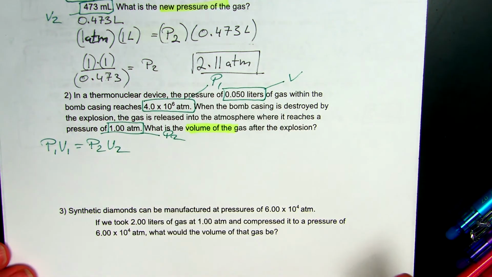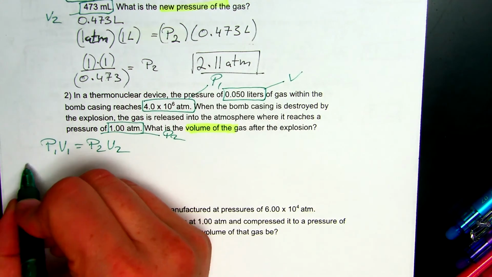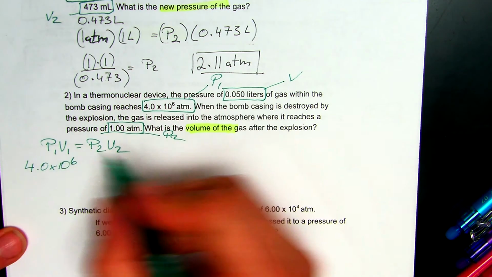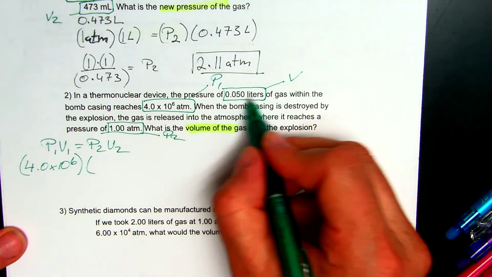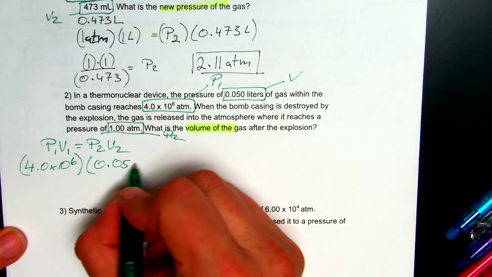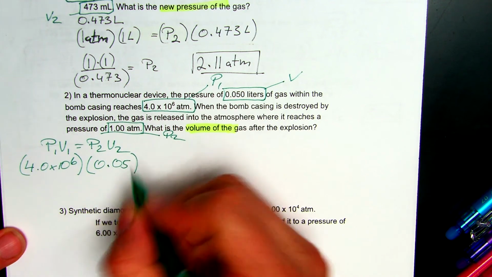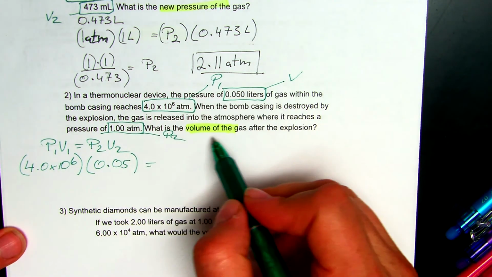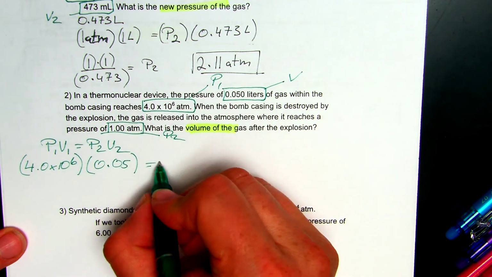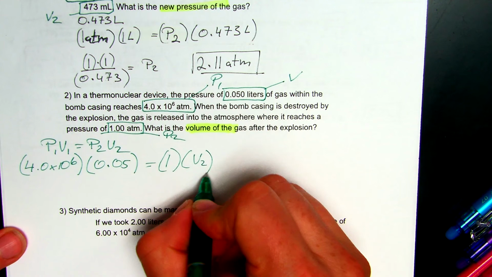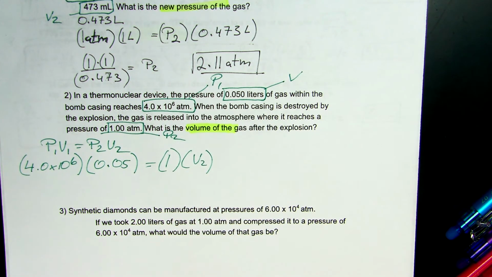Right? Pretty easy, right? So my P1 is times 10 to the 6th. My volume is 0.05. Okay, I'm leaving the units out. Equals, my second pressure is 1. And I'm looking for my second volume. Right? This one is even faster.